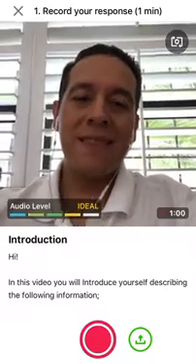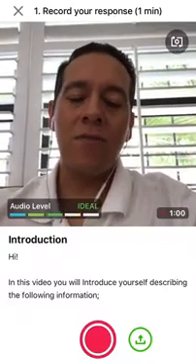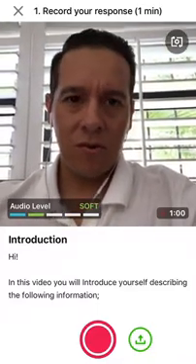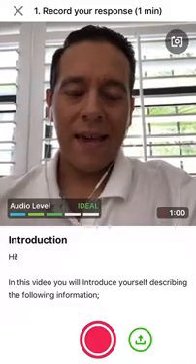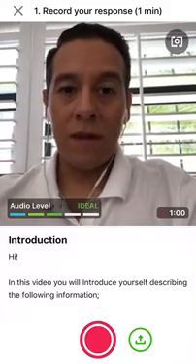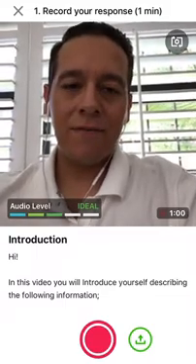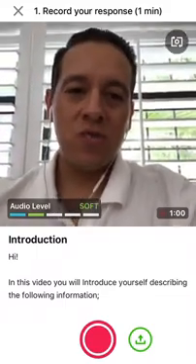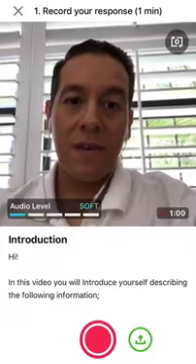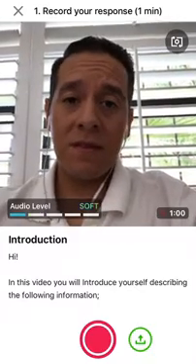Okay, on the other side, in the right corner, you have your timer. You see that there is a little red circle there, and then the 1 minute. The 1 minute means that is the amount of time you have to submit your response. If you don't finish in 1 minute, then the video will automatically cut itself.